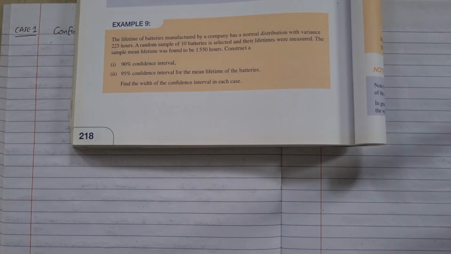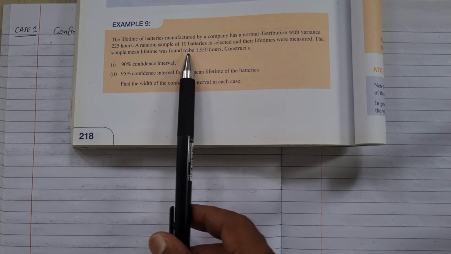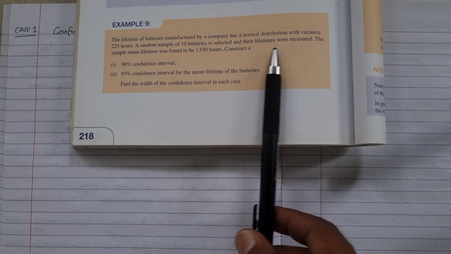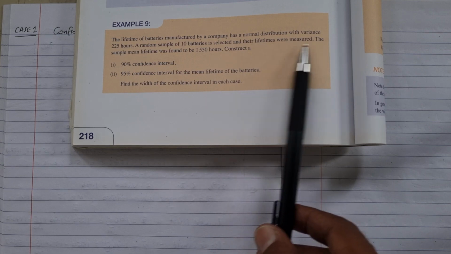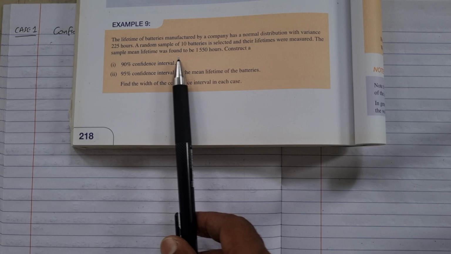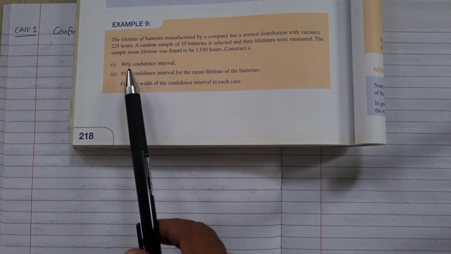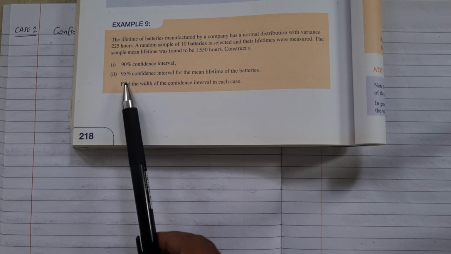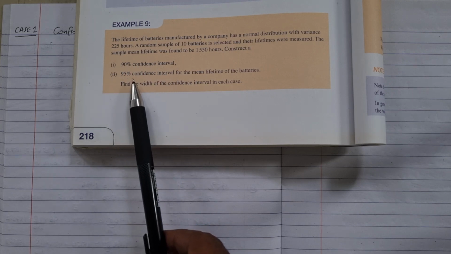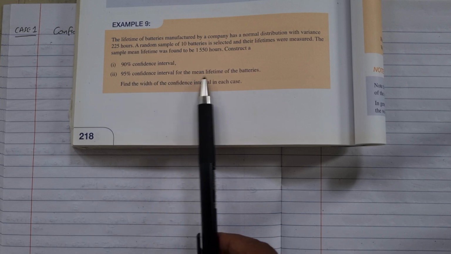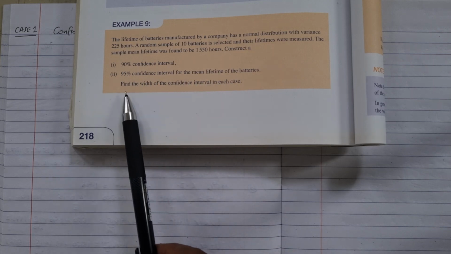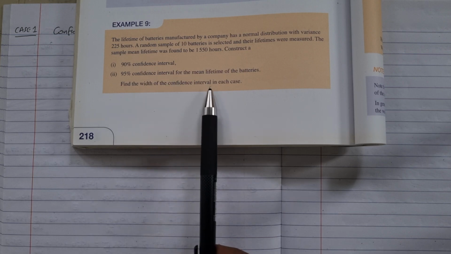Now here is the example. The lifetime of batteries manufactured by a company has a normal distribution with variance 225 hours. A random sample of 10 batteries is selected and their lifetime was measured. The sample mean lifetime was found to be 100 hours. Now we need to construct a 90% confidence interval, and for the second part, a 95% confidence interval for the mean lifetime of the batteries. We also need to find the width of the confidence interval in each case.